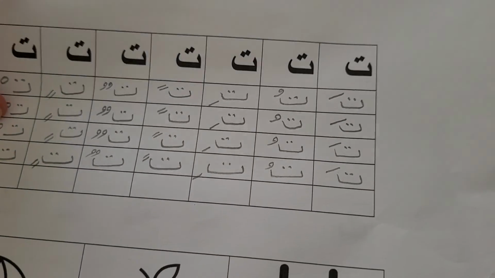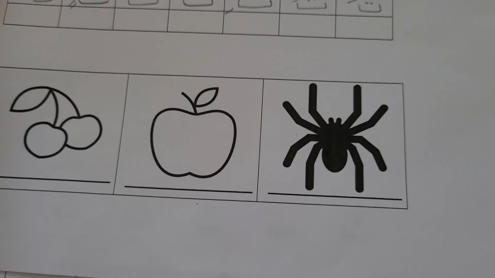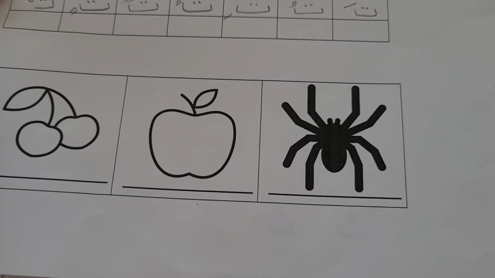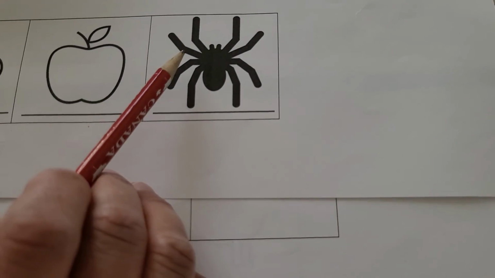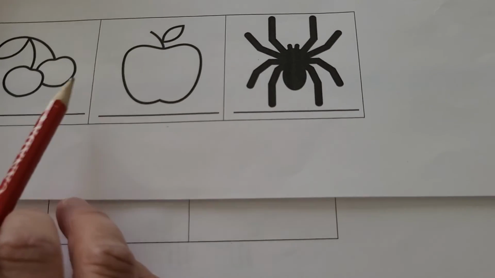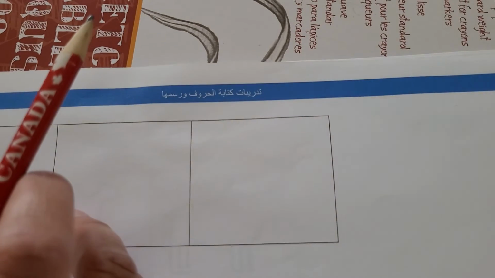Now we have these 3 pictures. We will write the word with letter T or ta. So we have the first one, عنكبوت، تفاحة، توت.